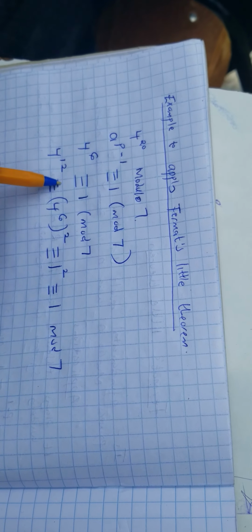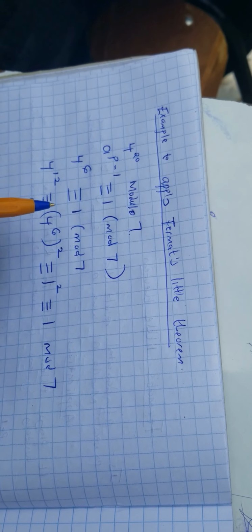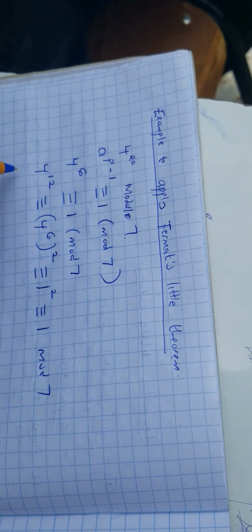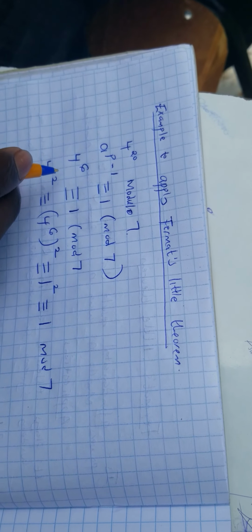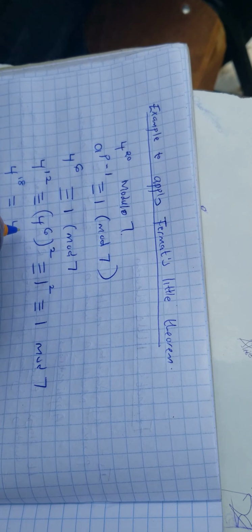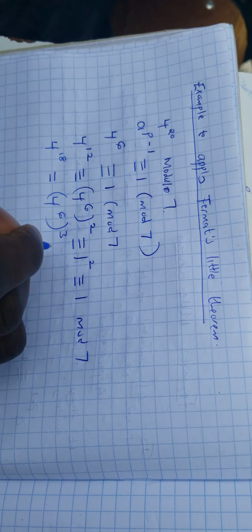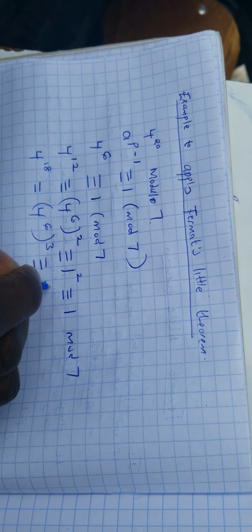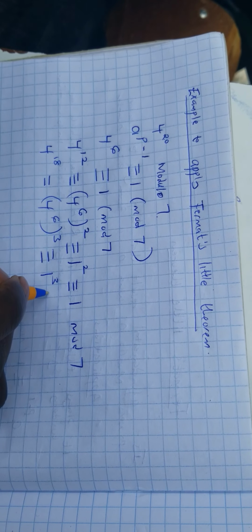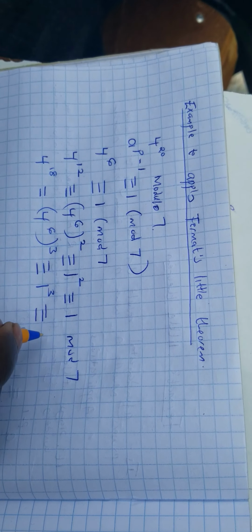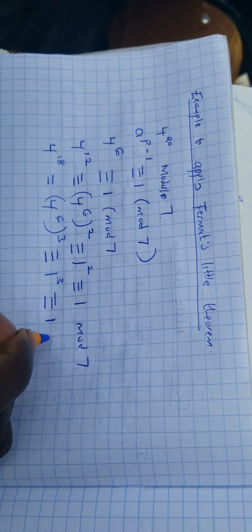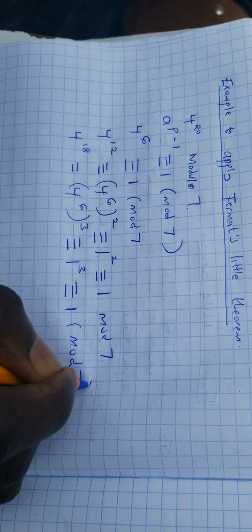This one is far away, so we check the next one, which is 4 raised to the power 18, which is 4 to the power 6, raised to the power 3, congruent to 1 raised to the power 3, congruent to 1 mod 7.